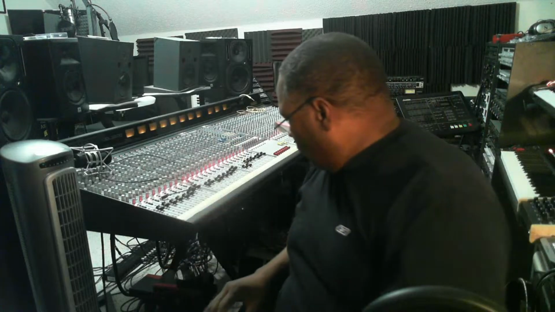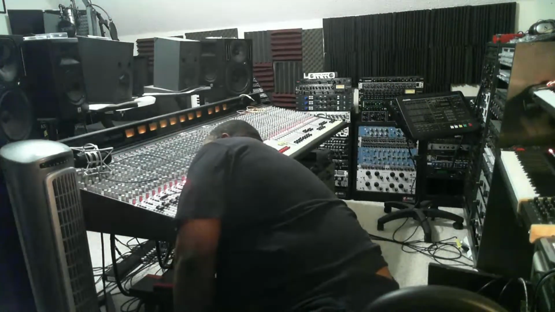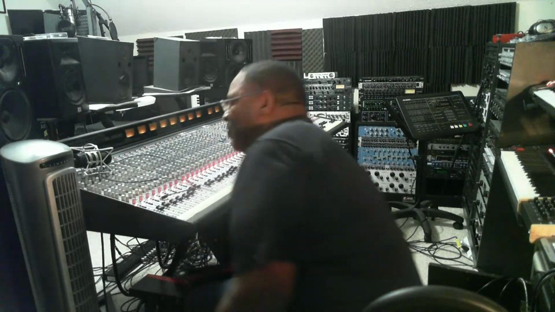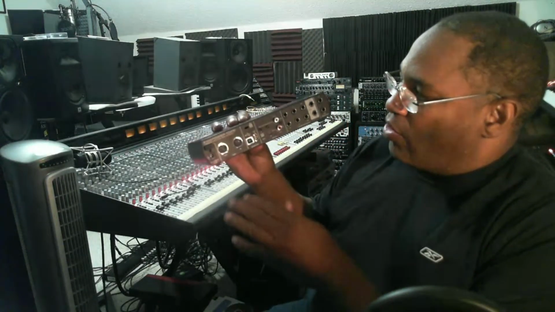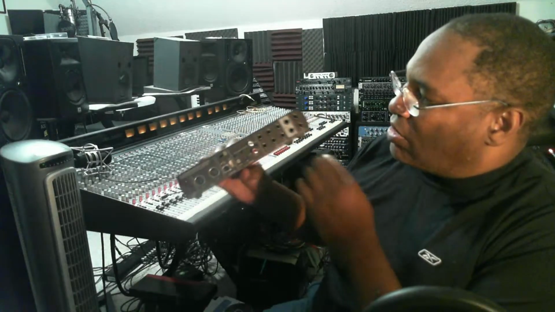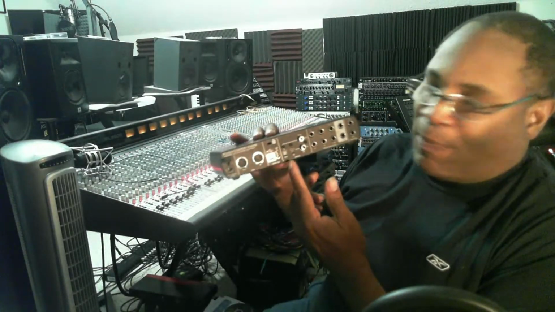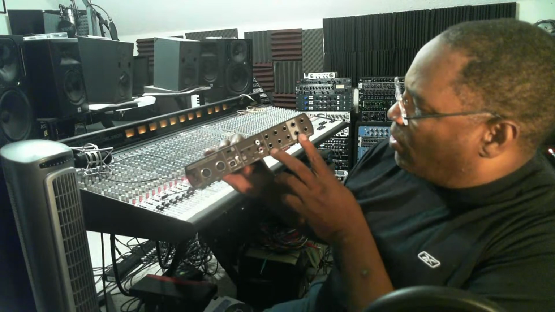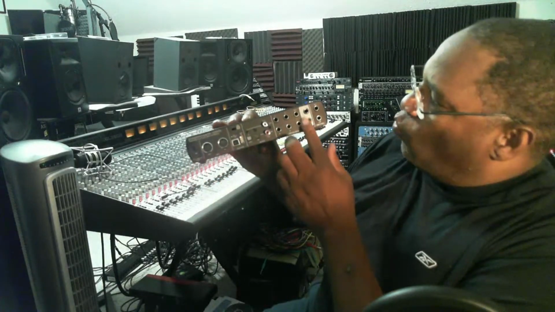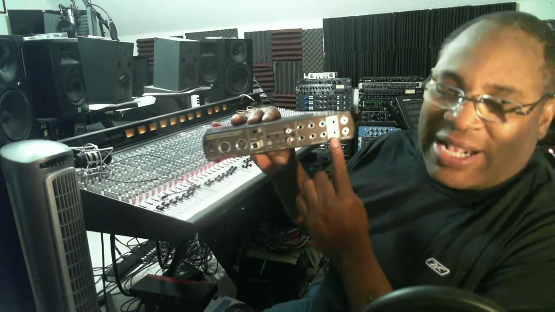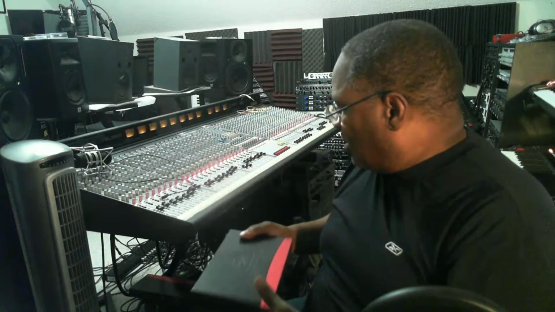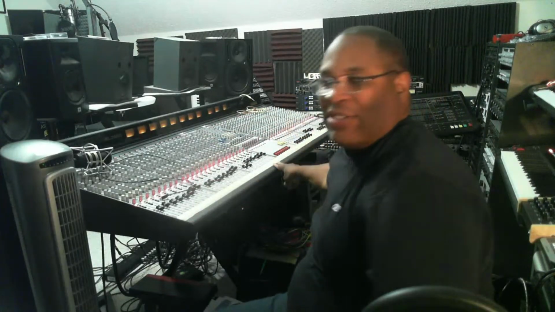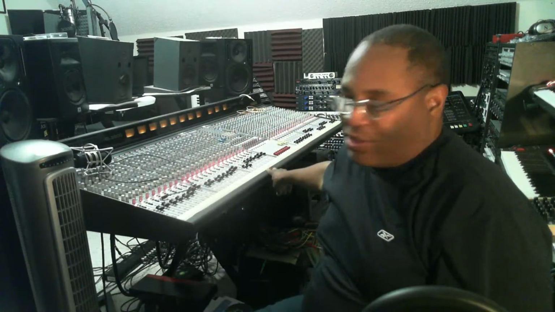So let me explain. Let's say you take an interface. Let me grab this interface as an example, right? Let's concentrate on the output. Most of the time, an interface like this, for example, this one has 8 outputs, but this section, which is the gray portion, is the master monitor out. So it's the same concept as if you were listening to the main master two outputs coming from a console.